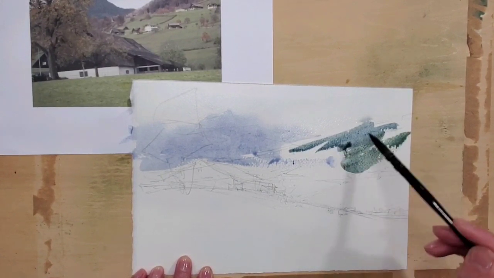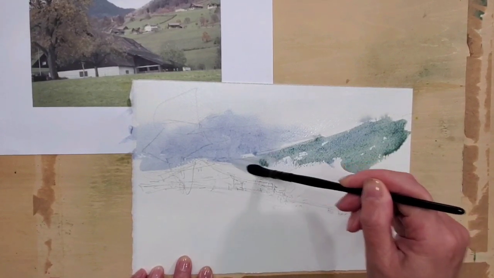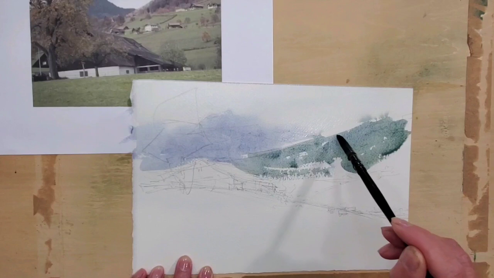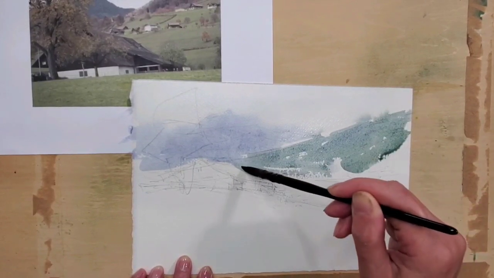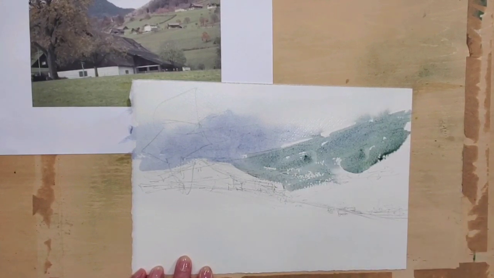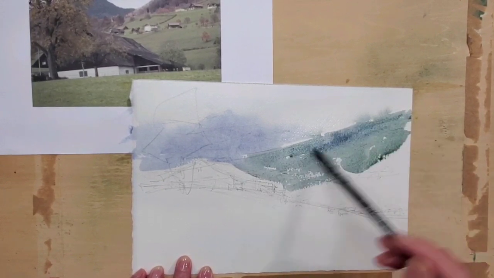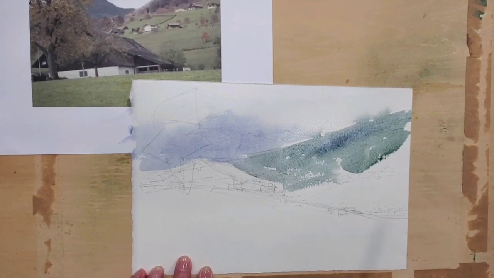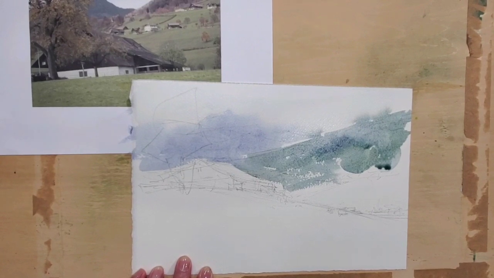I'm just giving a wash, and the second thing I want to do is, especially on the top part, since it's in the distance, I'm going to make a lot of things blurred at the top. Because it's wet, it's automatically blurred, and I don't want to make it very clear. That's where I want to give some soft edges.